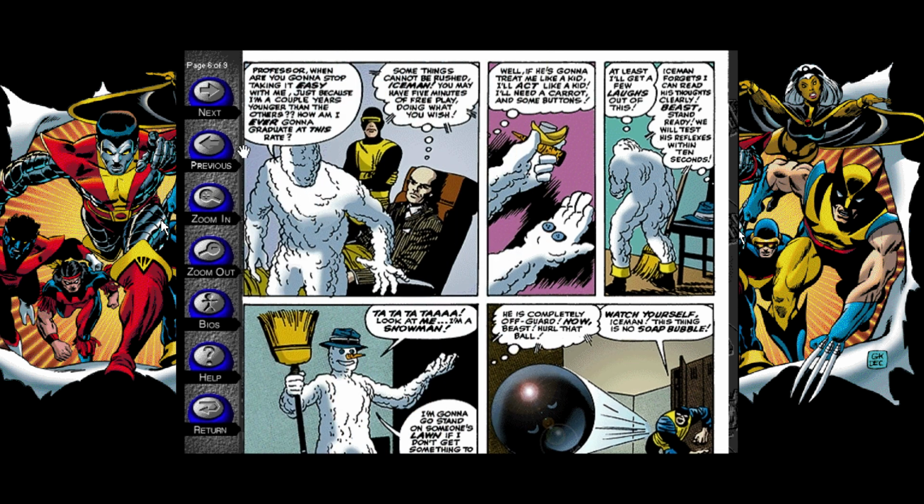Iceman, the youngest member of the team, is given a few free moments to play snowman. When the youth least expects it, the Beast hurls a heavy ball his way. With his mastery of cold, Iceman swiftly forms an ice shield to boomerang the ball back at his partner.